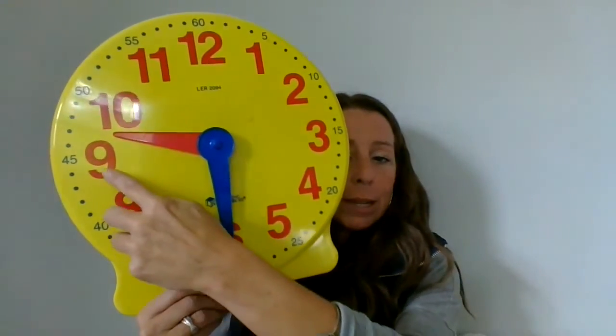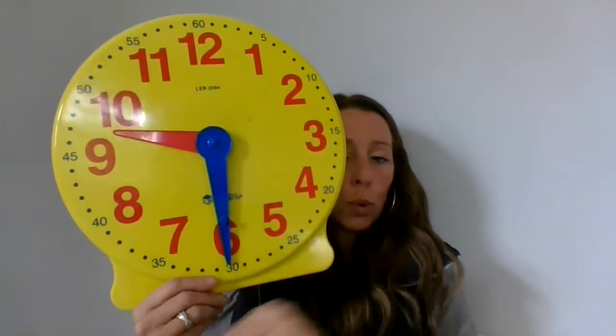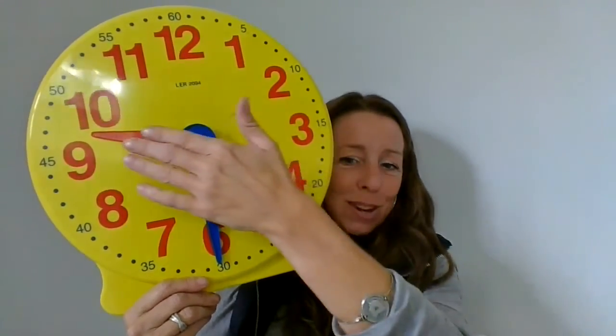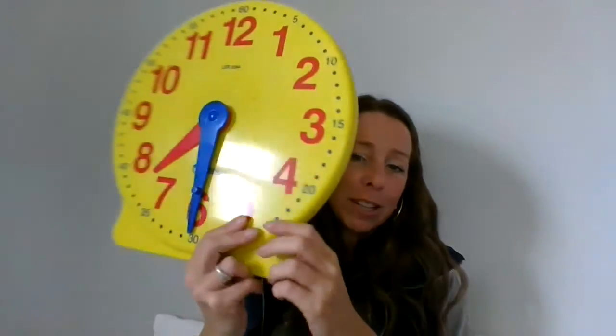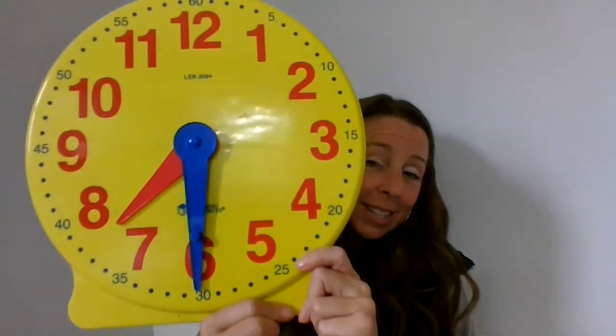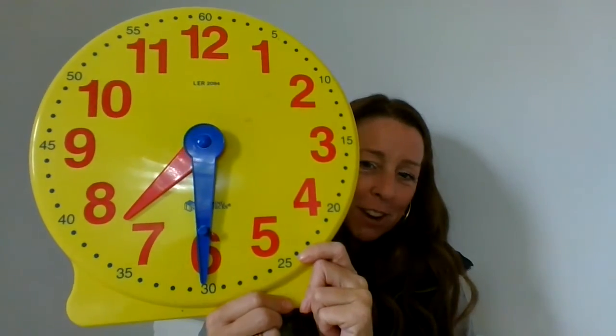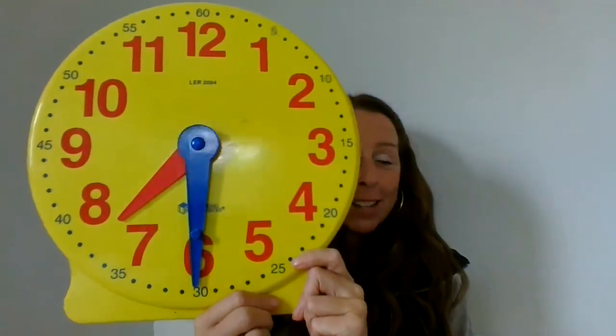So what is 9 take away 2? What is 9, the hour of 9, take away 2 hours? So 9:30, take away 2 hours. Let's see if your clock says what mine does. 9:30 take away 2 hours is 7:30. Very good.